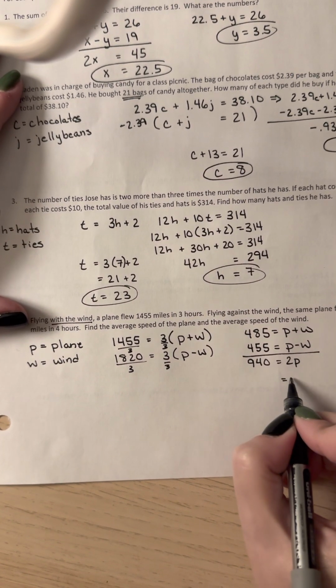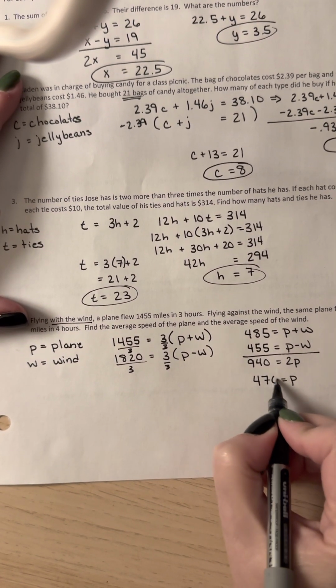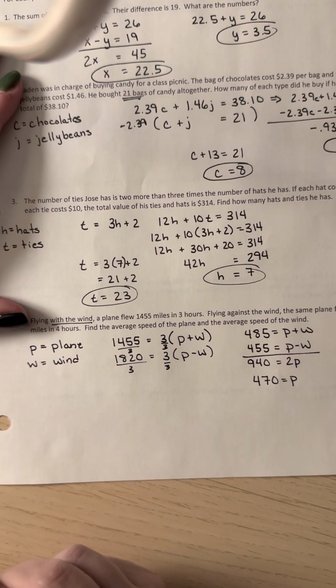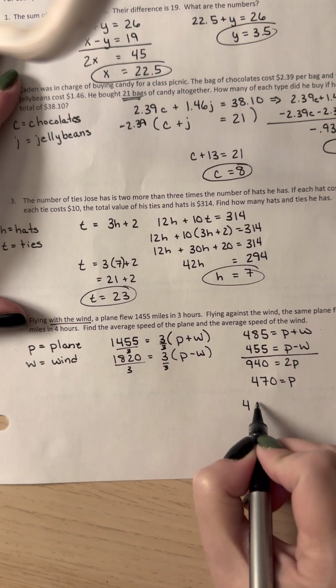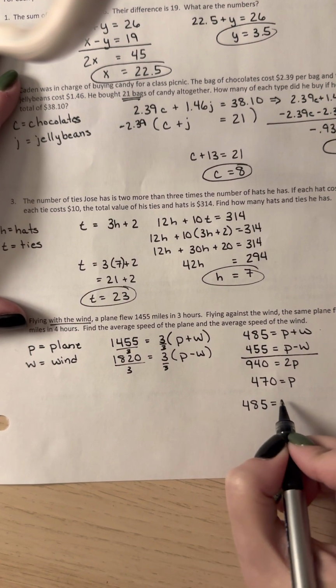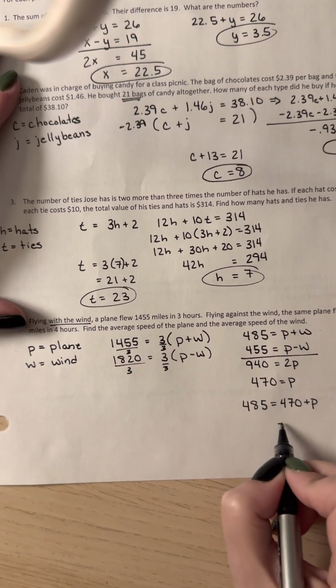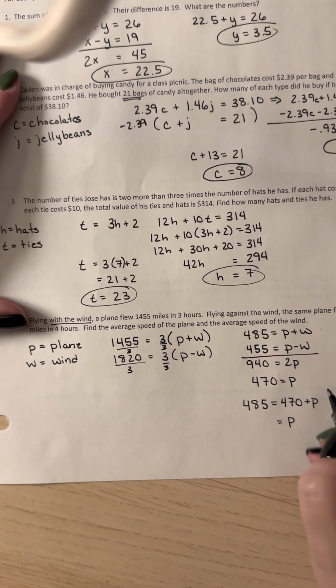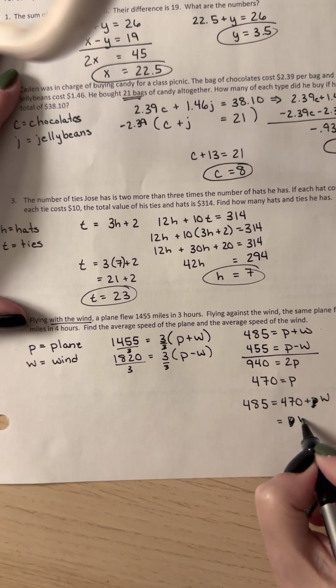W's gone. So the plane speed is 470. Still need to find my wind though. So I'm actually going to pull that equation that's right up here, this one, and I'm going to say 485 equals 470 plus P. And so P comes, oh, nope, that's W. Sorry about that, folks.